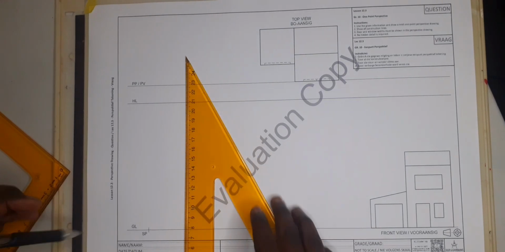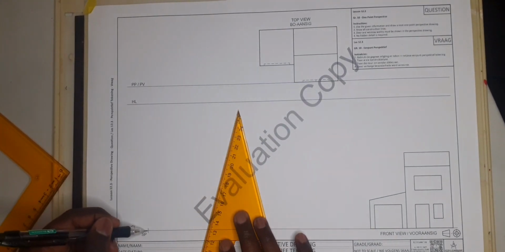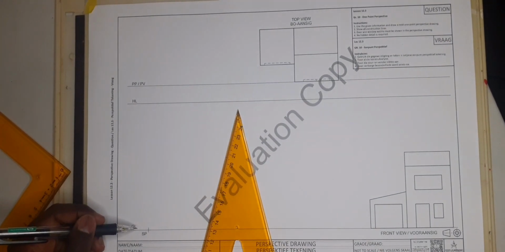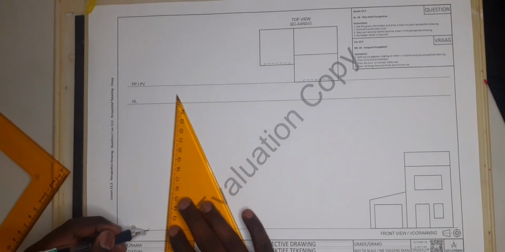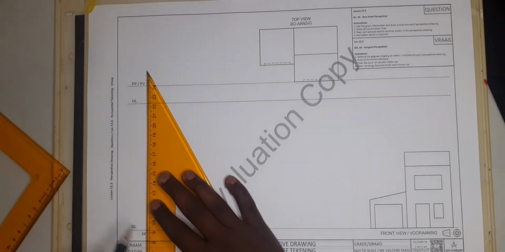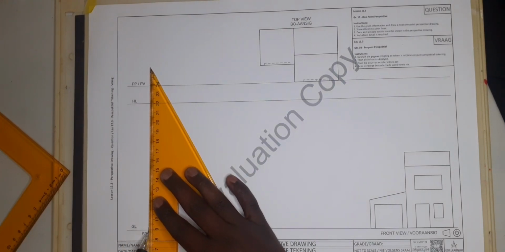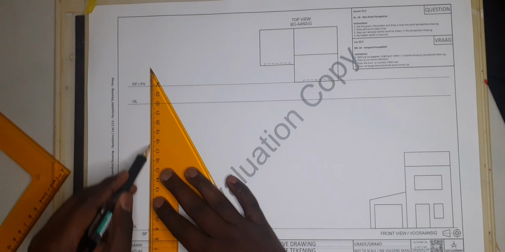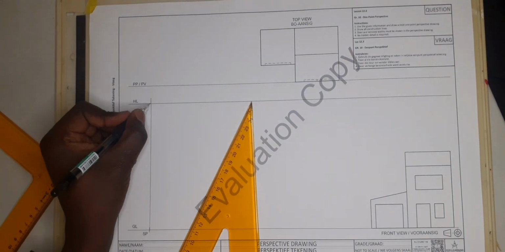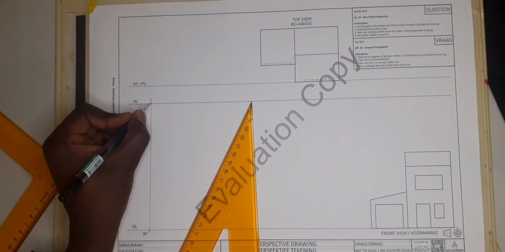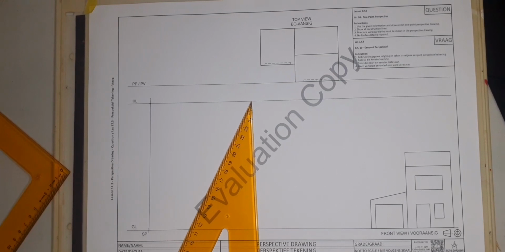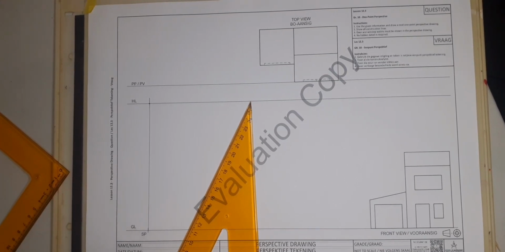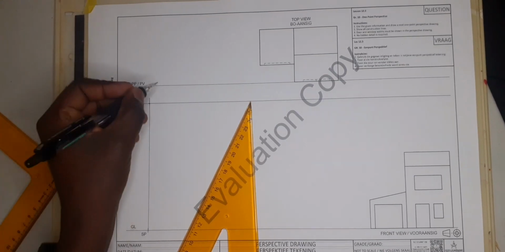So let's begin. To begin, from the SP point, you draw a horizontal line like that. There you get your point. The point you will get there, we call it VP.